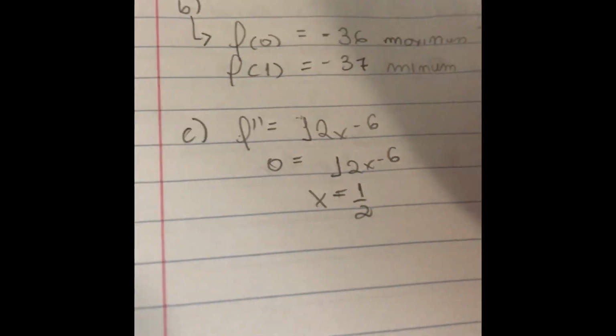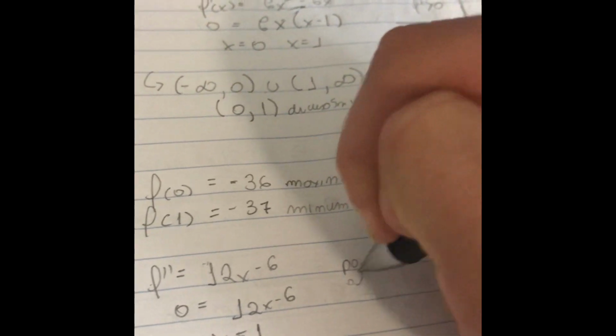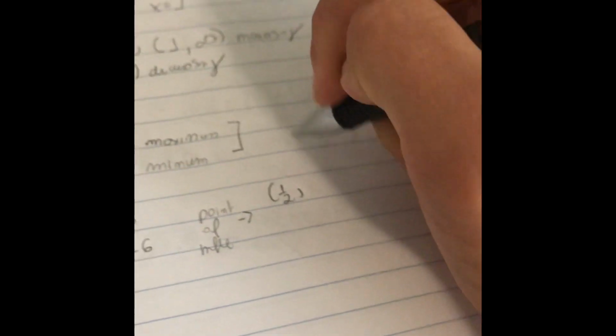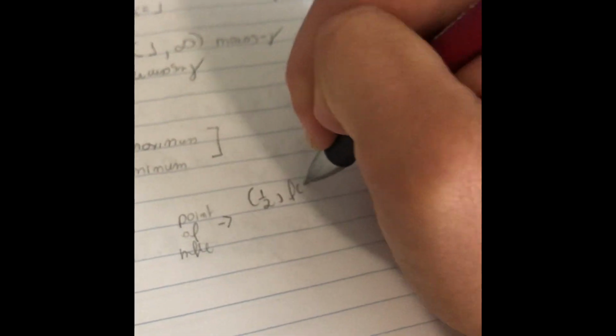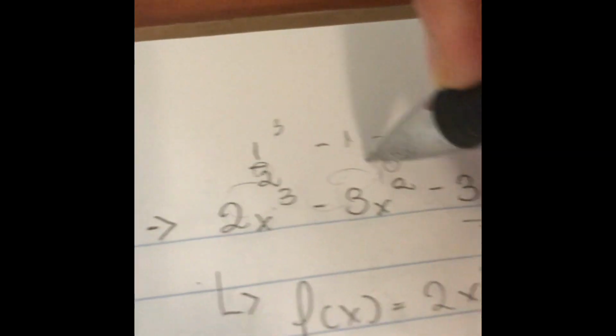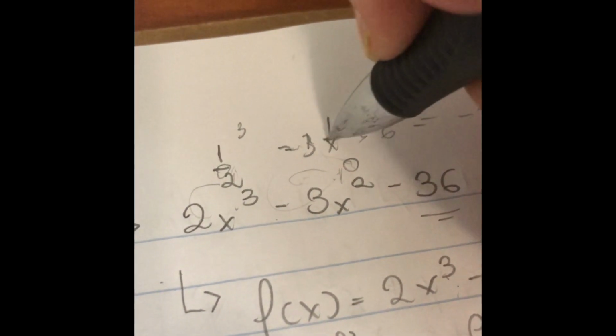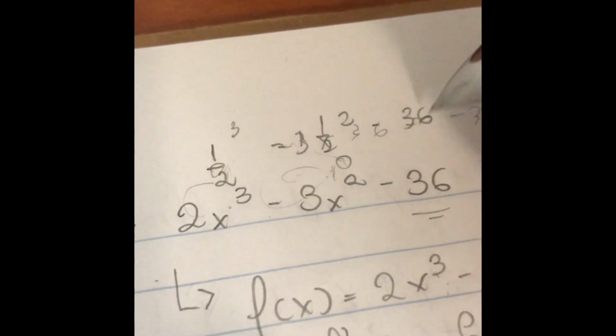Okay, so our point of inflection is going to be this 1/2 that we found, and the function value at this 1/2. If we substitute here, we do 2 times (1/2) to the third minus 3 times (1/2) squared minus 36.